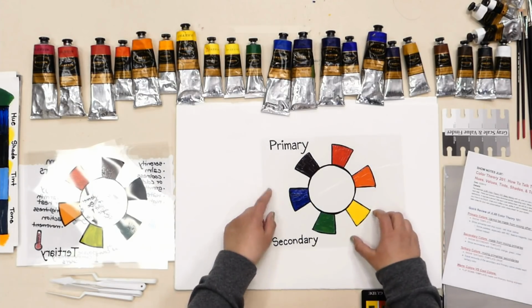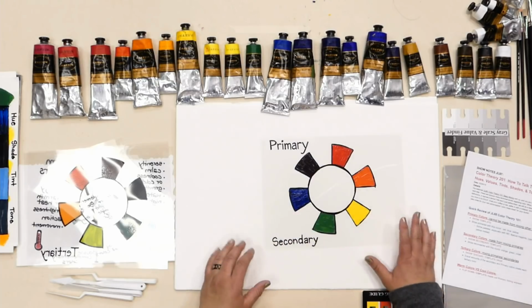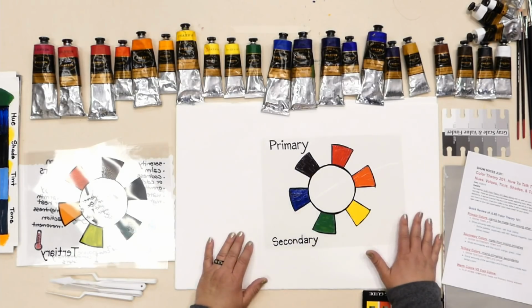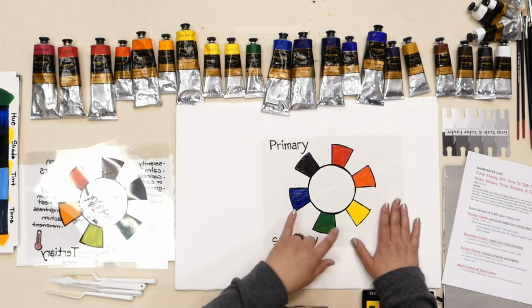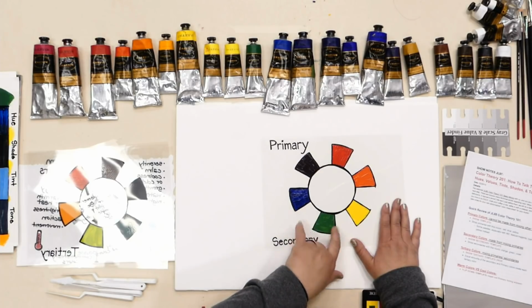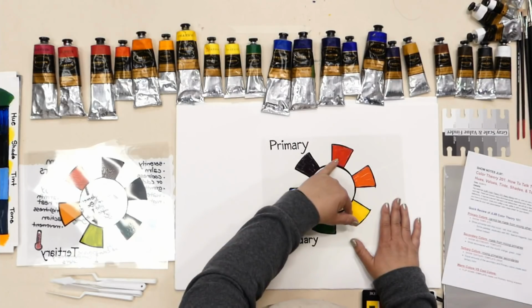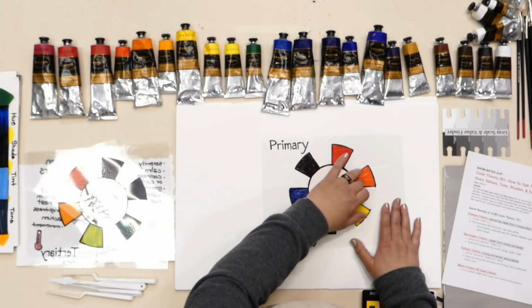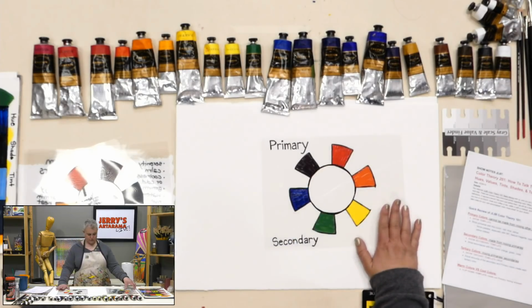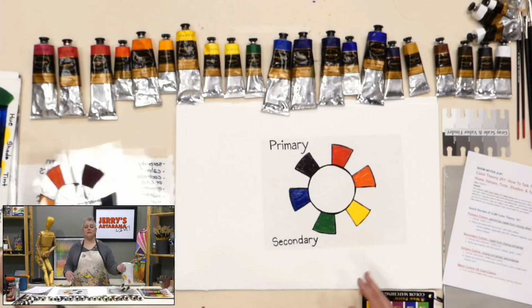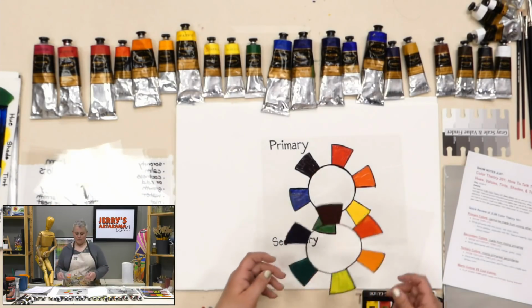Then we've got our secondary colors. Secondary colors are the ones that you actually have to have those primaries to mix with. You cannot make those primaries on your own, all right? So we've got our blue and yellow, obviously make green. Our red and blue, violet. Our red and yellow make that nice orange.